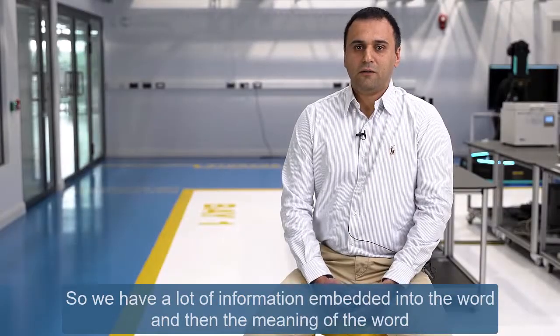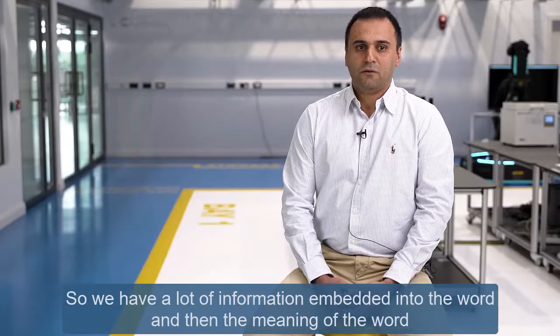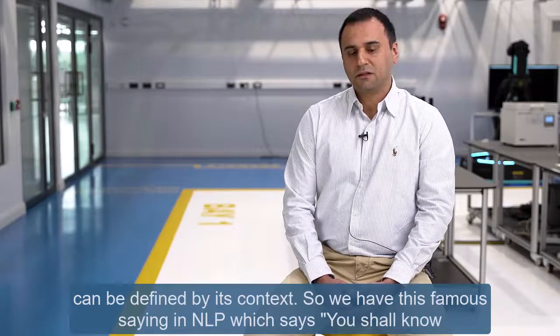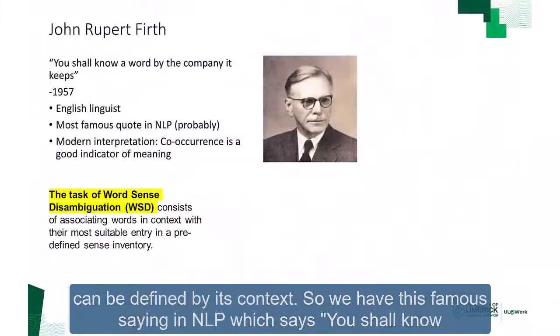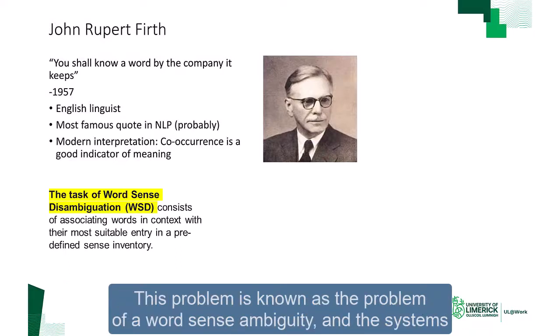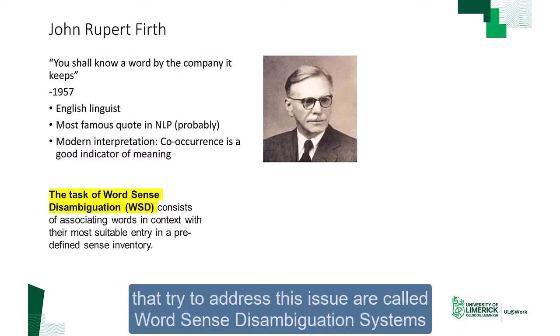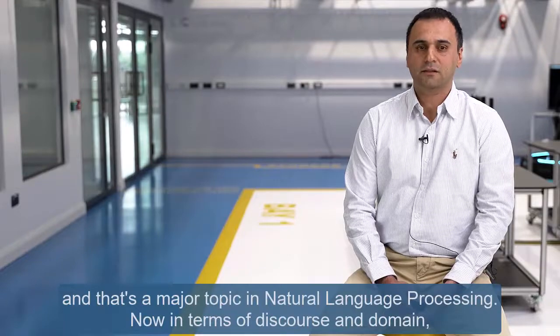So we have a lot of information embedded into the word, and then the meaning of the word can be defined by its context. So we have this famous saying in NLP which says, you shall know a word by the company that it keeps, meaning that words get their meaning from their context. This problem is known as the problem of word sense ambiguity, and the systems that try to address this issue are called word sense disambiguation systems, and that's a major topic in natural language processing.